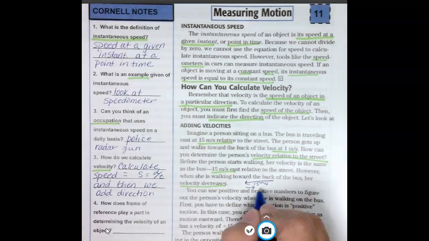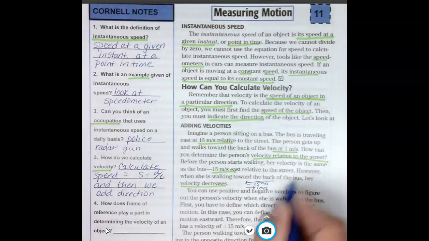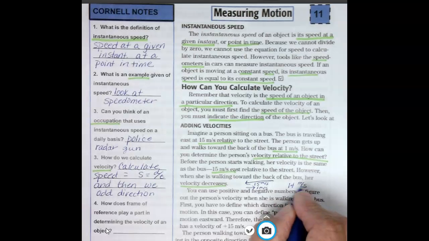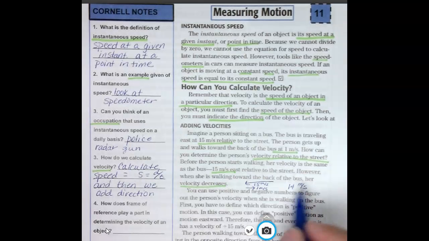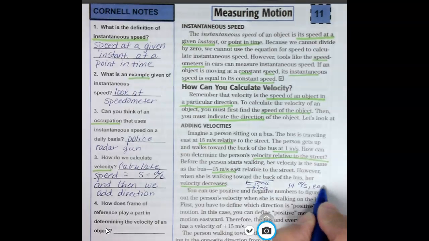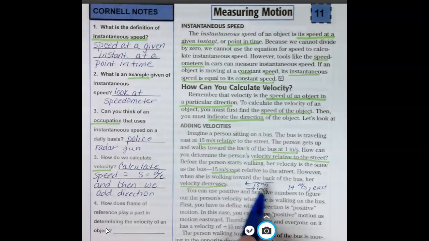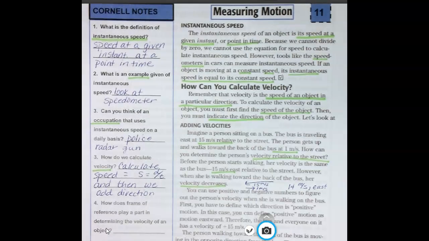Yeah, 1 meter per second. And so really, relative to the street, we're actually going 14 meters per second, and we're still going east. Maybe I drew my arrows back here, but it doesn't really matter. It's the fact that one's going one way and one's going the other.